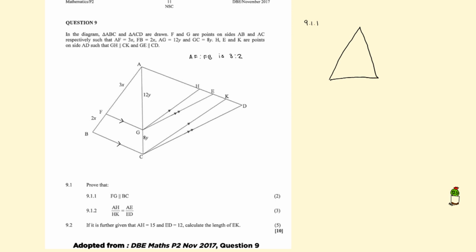Let's isolate the triangle out for you. Let's just erase this because that's not true yet. We are working in triangle ABC. We've got F on AB, we've got G on AC, we've got AG given to us as 12y, GC given to us as 8y, FB is 2x, and AF is 3x. Now you're required to prove that FG is parallel to BC.